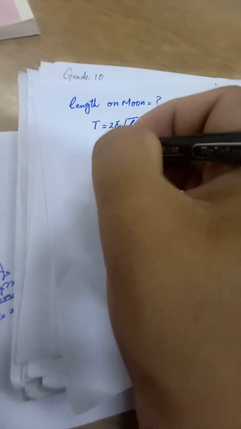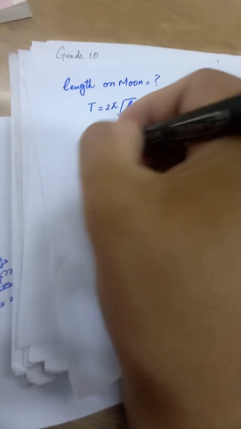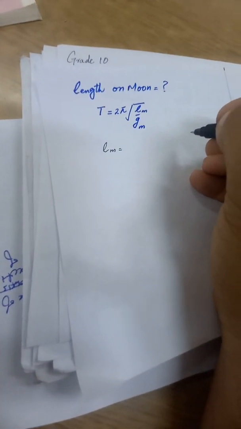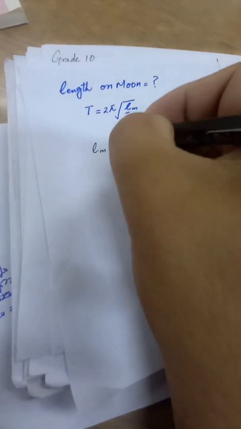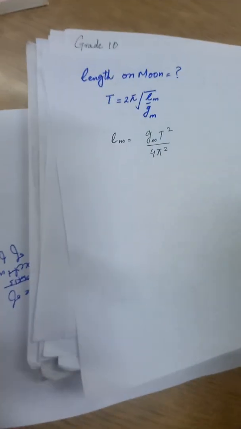Again for Lm, taking square on both sides and simplifying the above equation, we get Lm is equal to Gm into T square divided by 4 pi square.